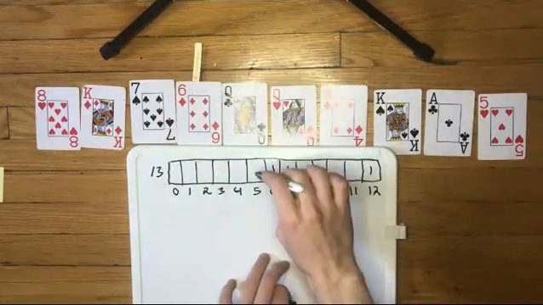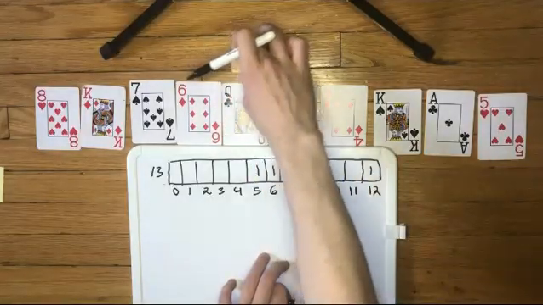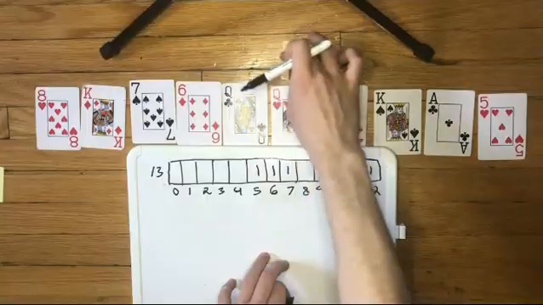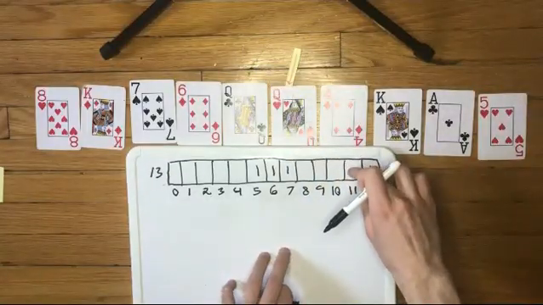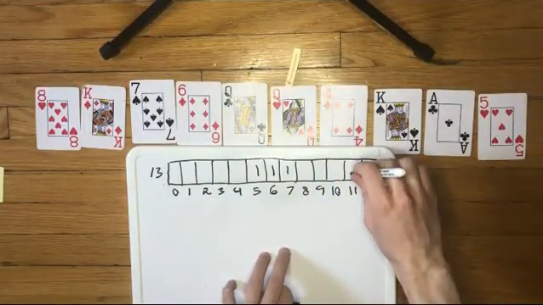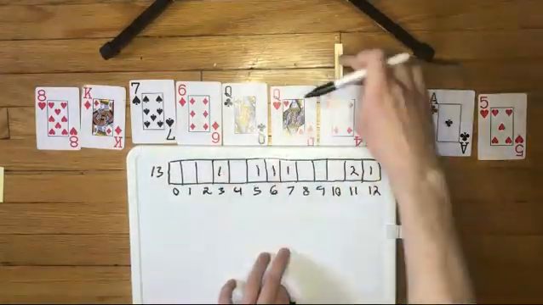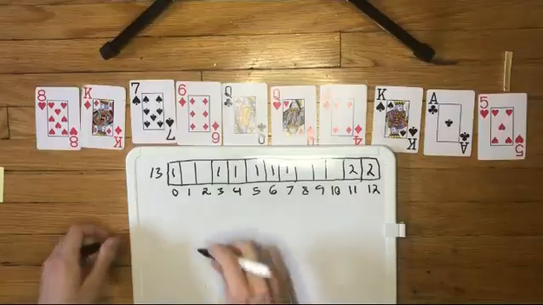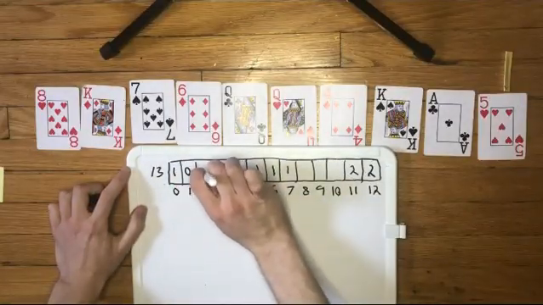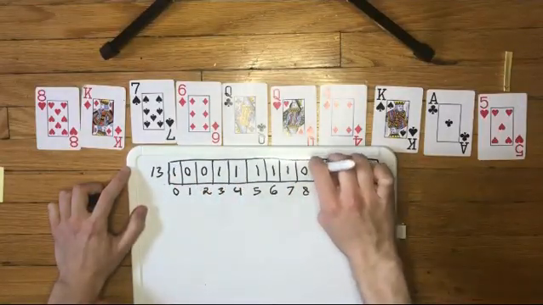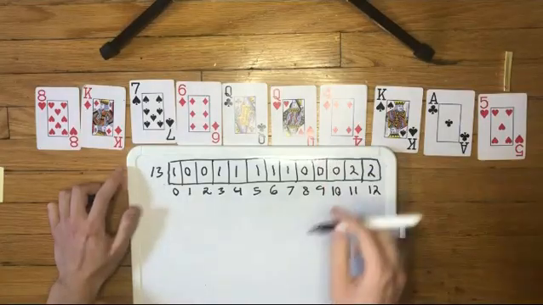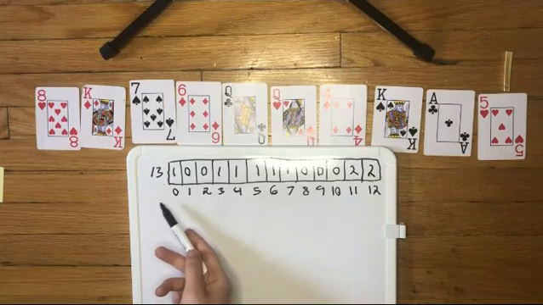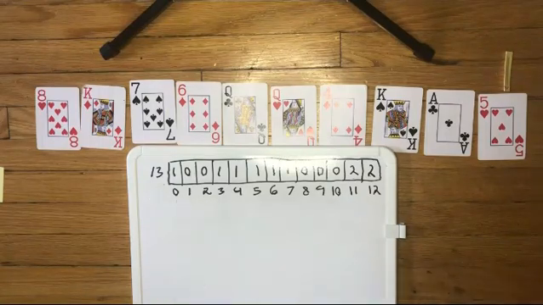We go to 6, add that up. We go to queen, so we're going to add 1 there. And then we're going to add a second to queen, so that now becomes 2. And then the rest can just become 0. And now this array represents our data set of cards, but just mapped to their values.